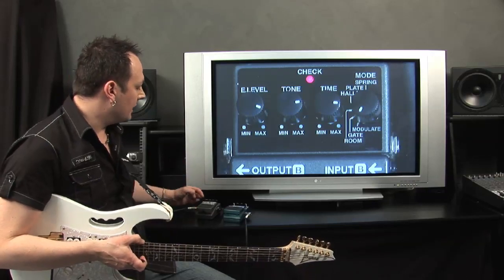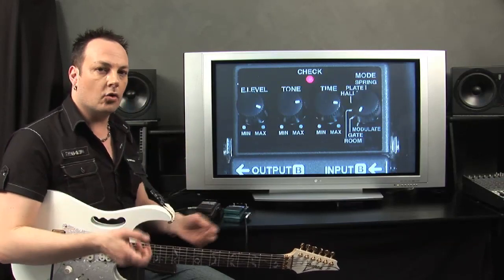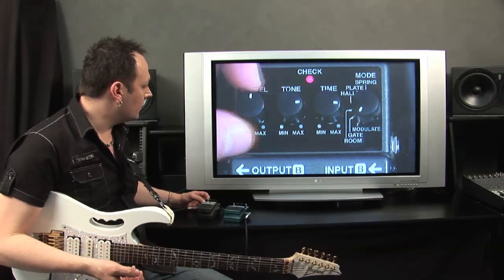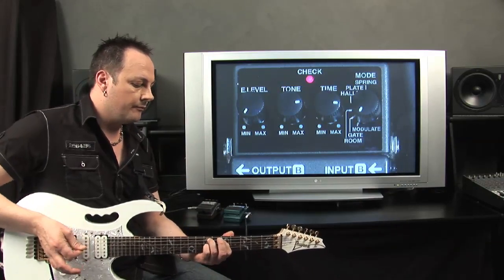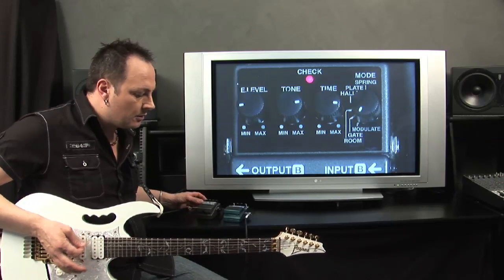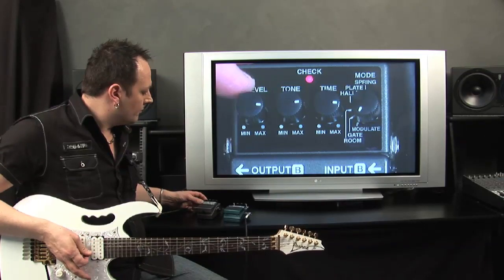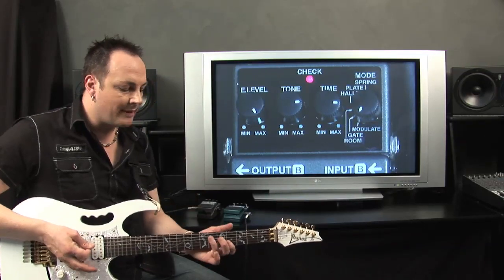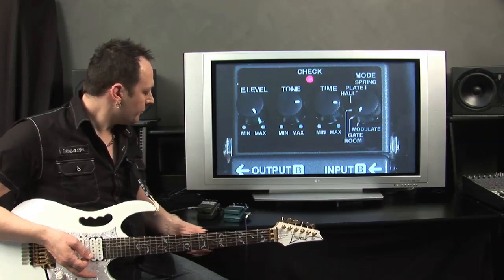You've got the effect level, and this governs how much of the actual reverb is mixed in with your dry signal. So set to its minimum, there's no reverb. As I bring it up, a little bit of reverb comes in. And I've got it at its maximum now.